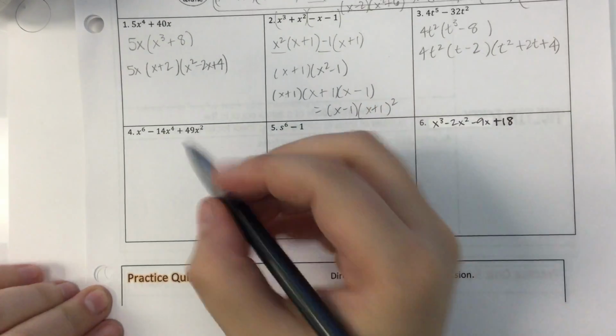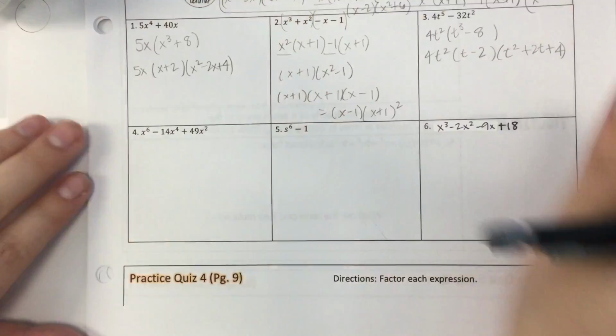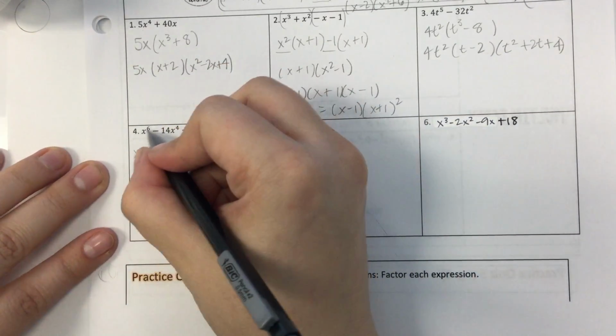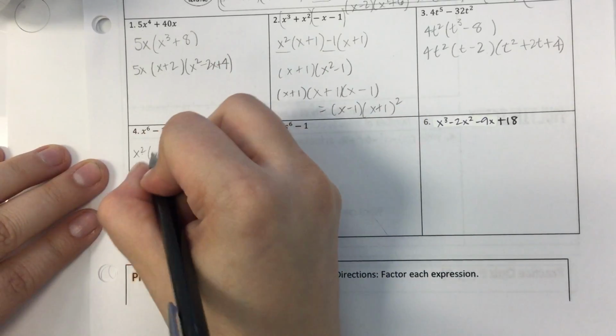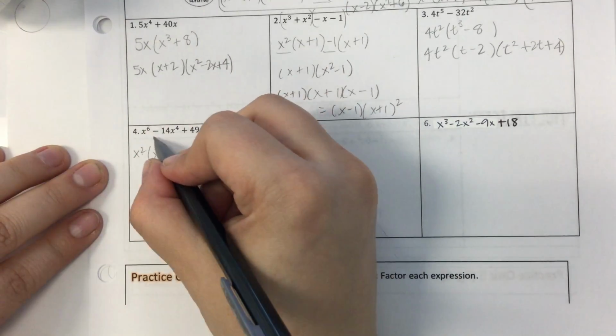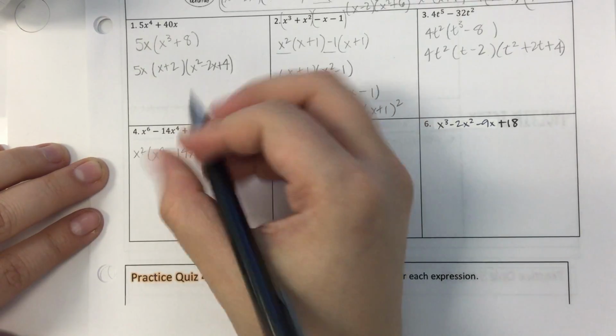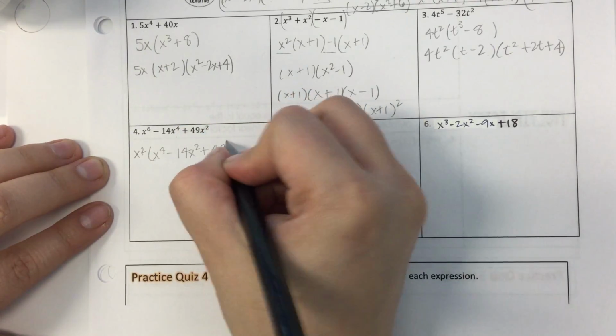Okay, number 4. Again, we're going to look for greatest common factor. All of these have an x squared in them, so we're going to factor out x squared. So I'm left with 6 minus 2 is x to the 4th, minus 14 x squared plus 49.